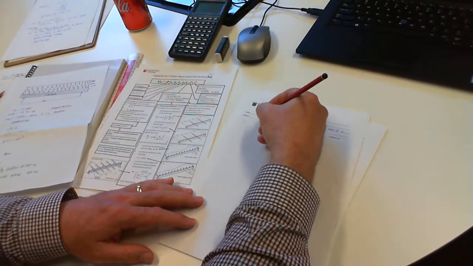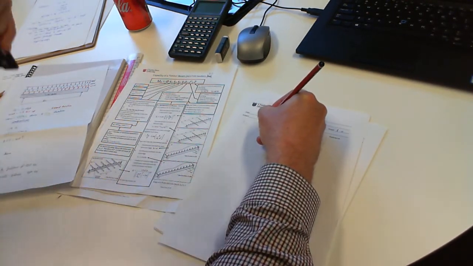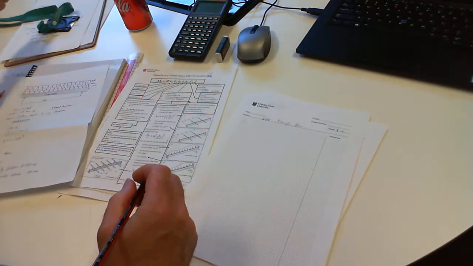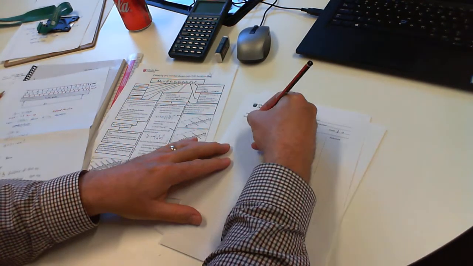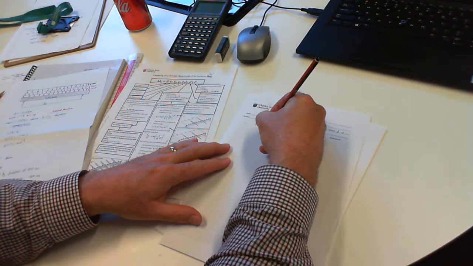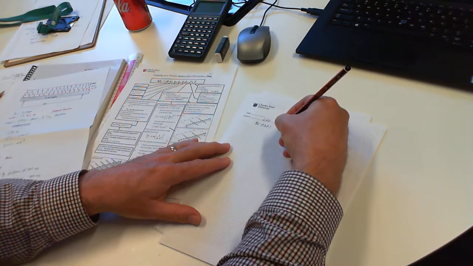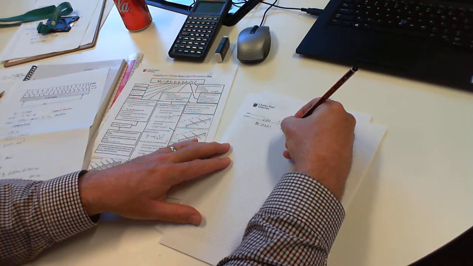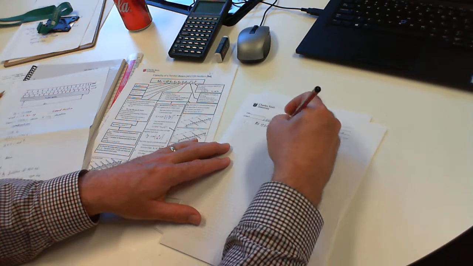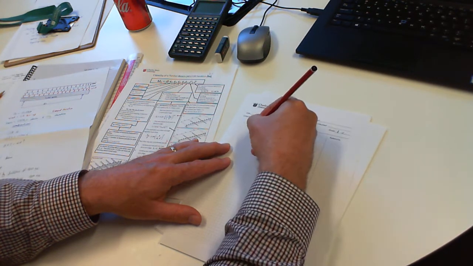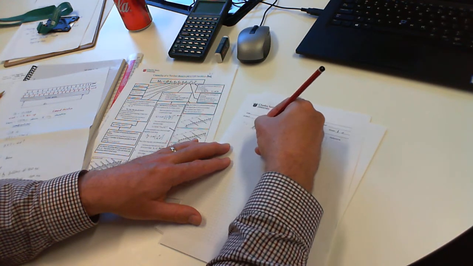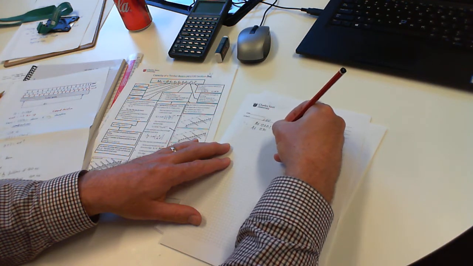Part 2, and I've got a darker pencil here so we can see what we're doing a bit better. CSU example beam. We're going to be referencing AS 1720.1. That's the timber code. And we're also referencing AS 1170 for loading.